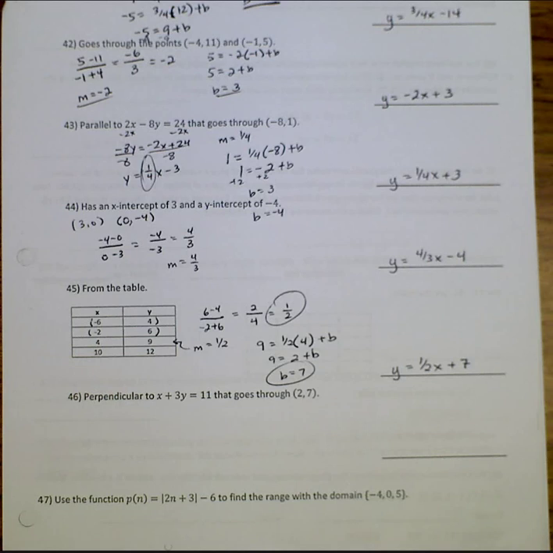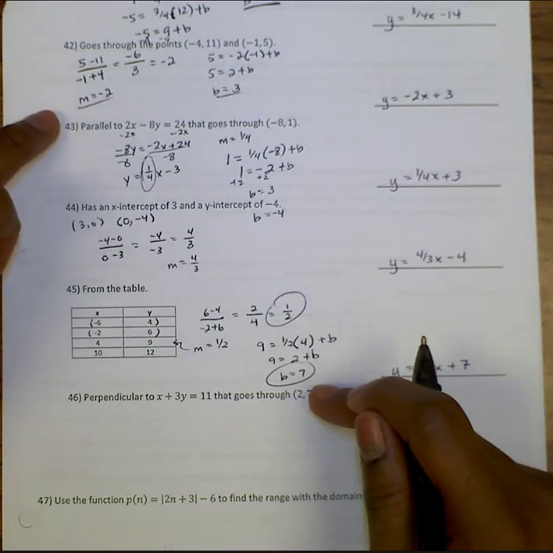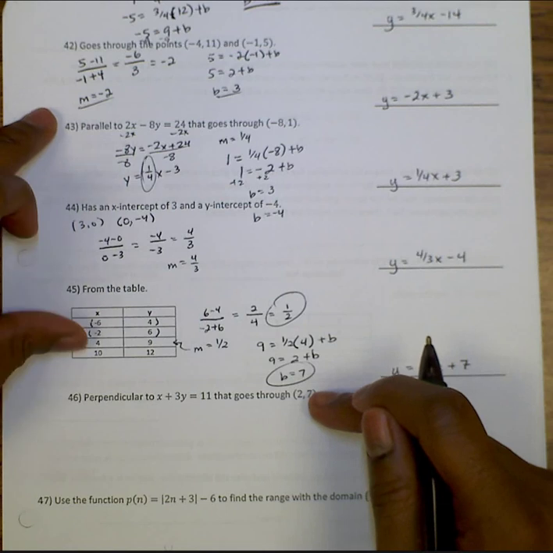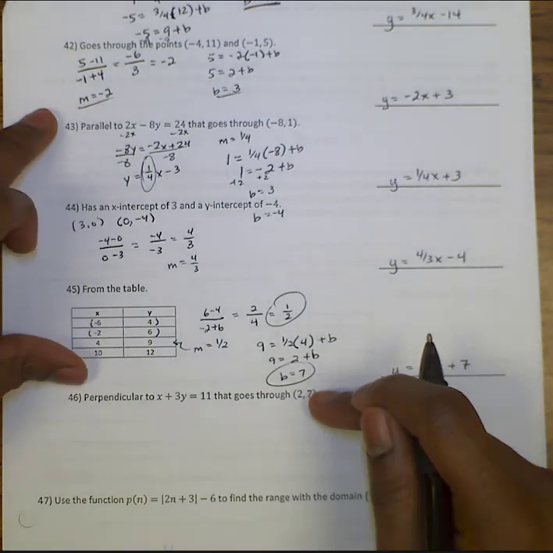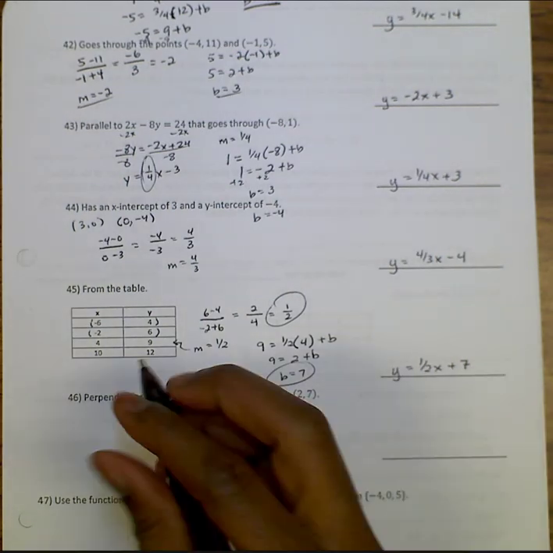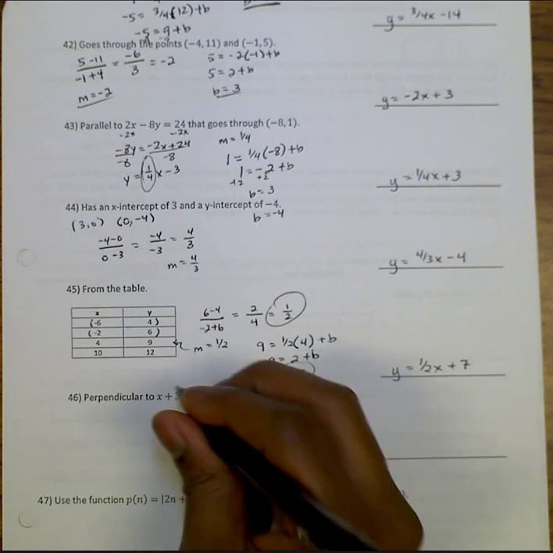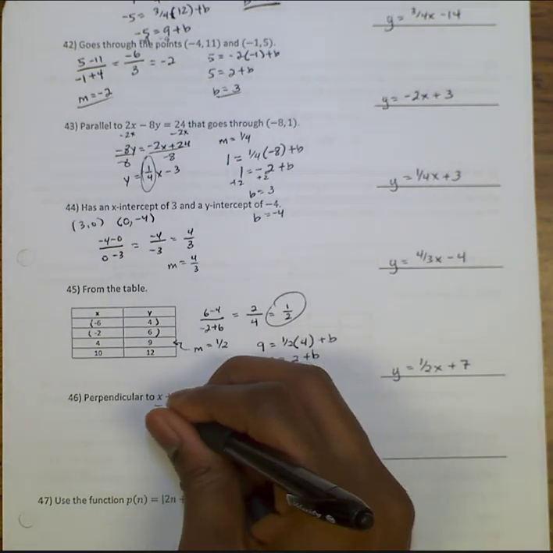46, we want to write the equation of a line that's perpendicular to x plus 3y equals 11, and goes to the point 2, 7. Again, this is very similar to number 43, other than instead of using parallel lines, we're using perpendicular. Perpendicular lines have opposite reciprocal slopes. But before we get to that, we need to find out what the slope of this line is.